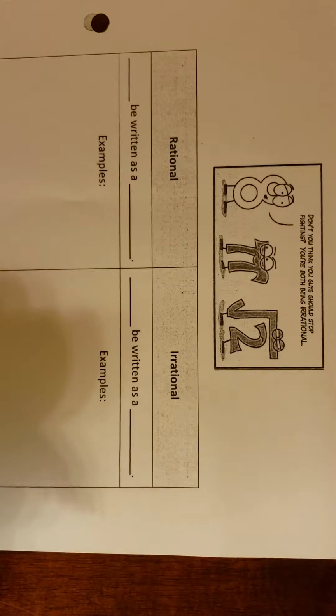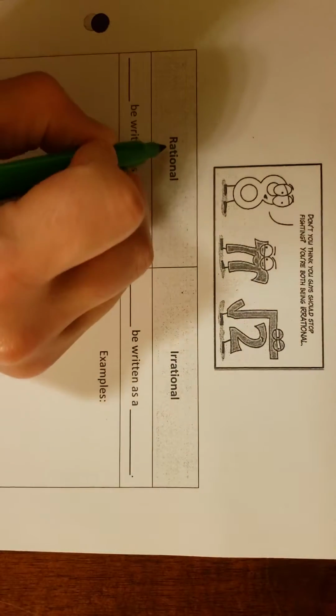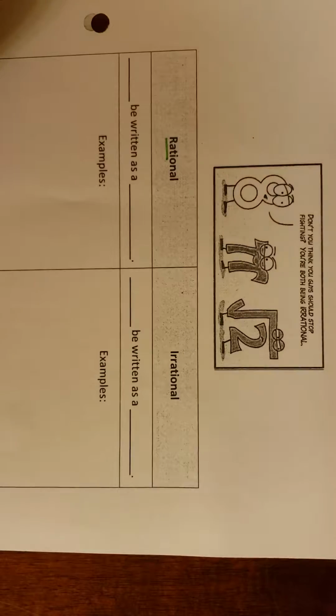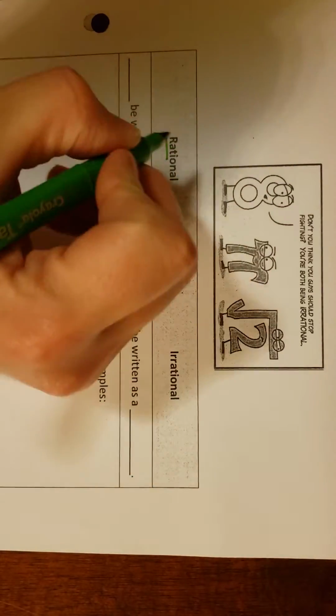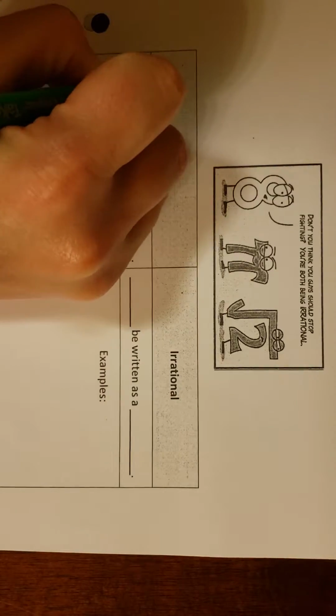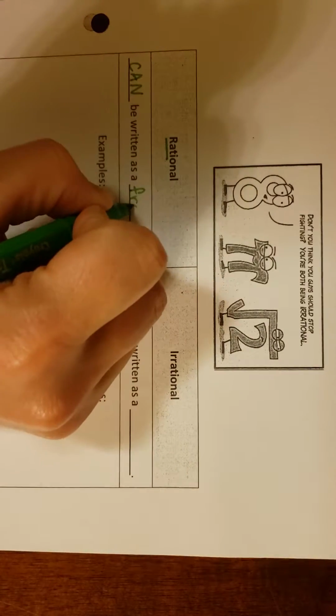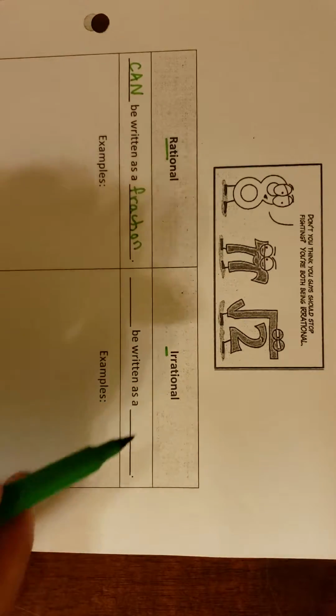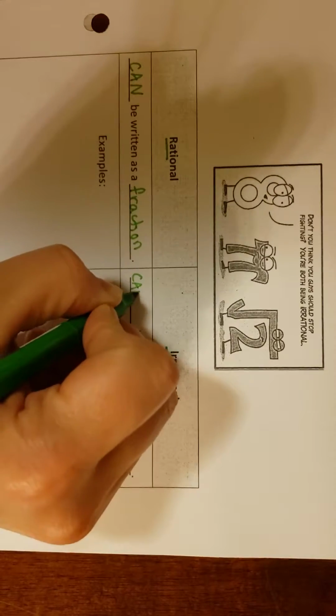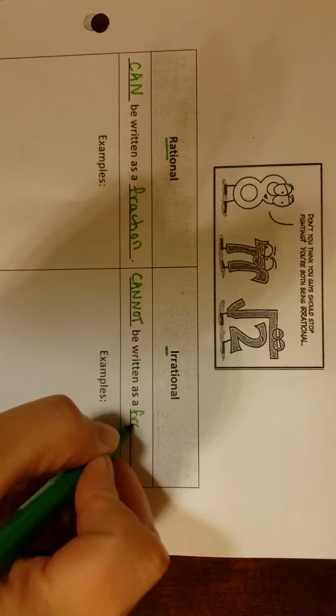Okay, so a rational number, we see ratio in here, makes us think of proportions, fractions, right? A rational number can be written as a fraction. And then we have irrational. Ir is the opposite of rational. Well, a number that is not rational cannot be written as a fraction.